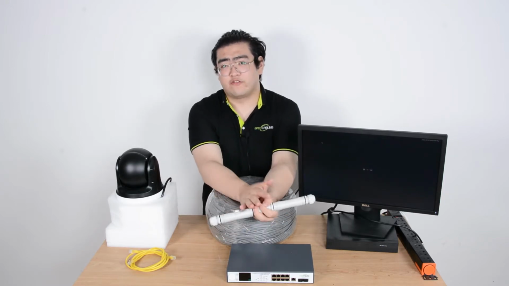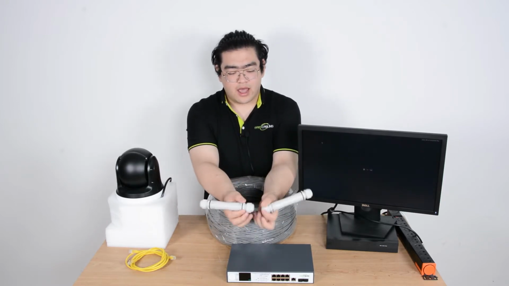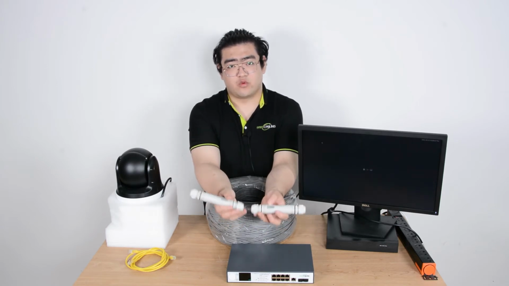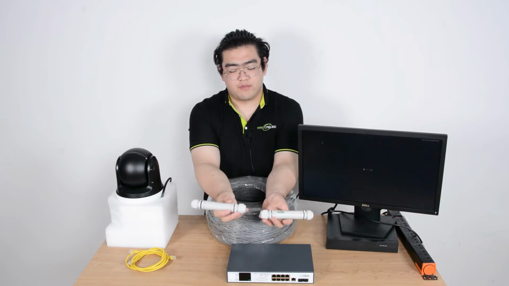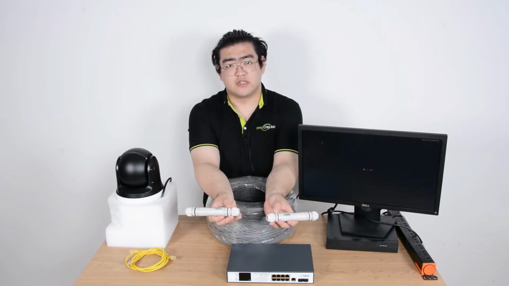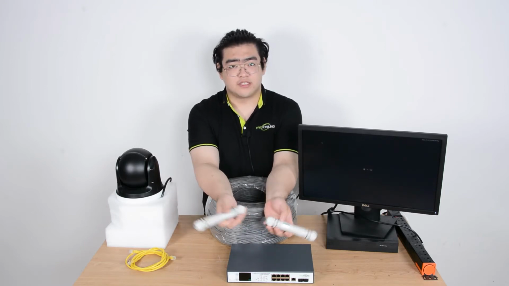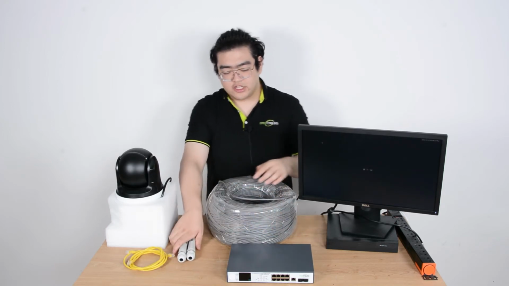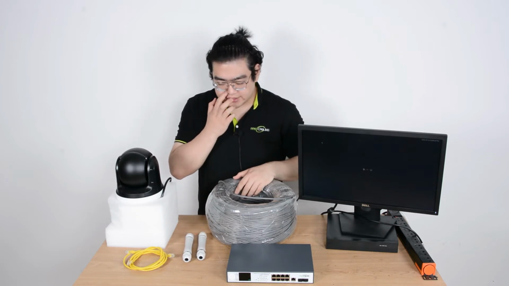So that seems to work for our method. And today we're going to set this up and let you guys see that this is a very workable method. So in the middle, if the middle can work with 300 meters of Ethernet cable, the two ends can surely work with 100 meters. Now let's take a look at our main device today.